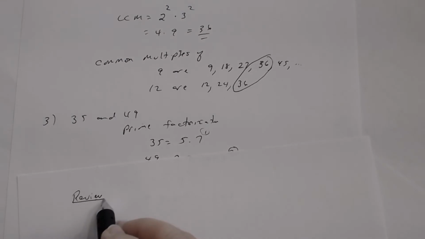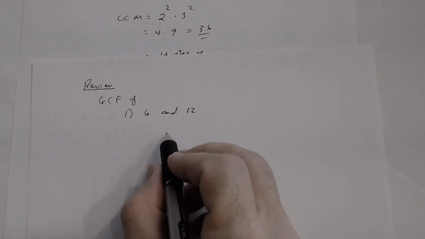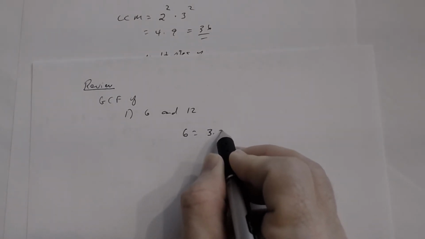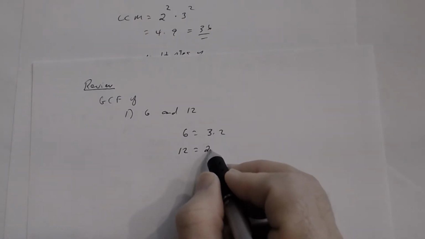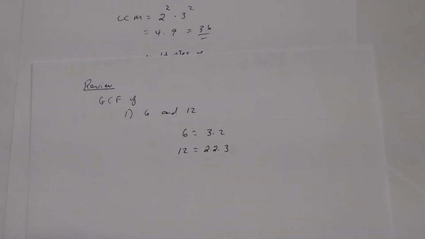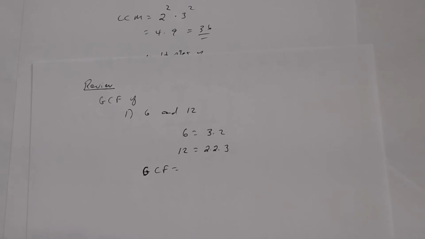So when we look at the GCF of, let's say, number 1, 6 and, what did I say, 12? Okay, 6 and 12. So when I look at the prime factorization, remember the prime factorization of 6 is 3 times 2, and the prime factorization of 12 is 2 times 2 times 3. Okay? And so when finding the greatest common factor, remember, in finding the least common multiple, we must include every factor we see, regardless of if it's in both. We got to include every factor we see. Okay?